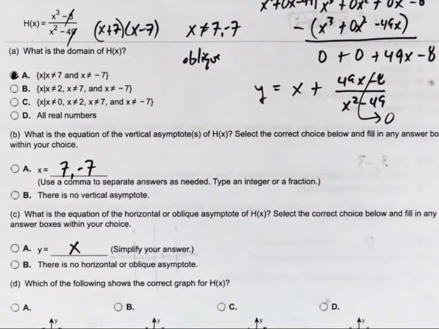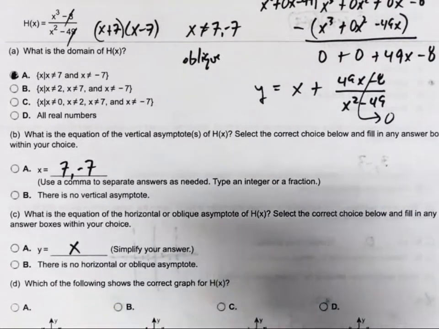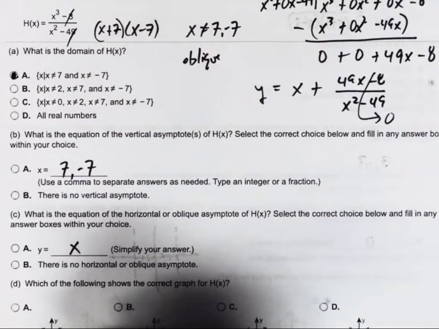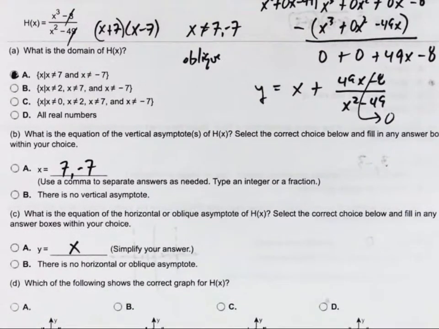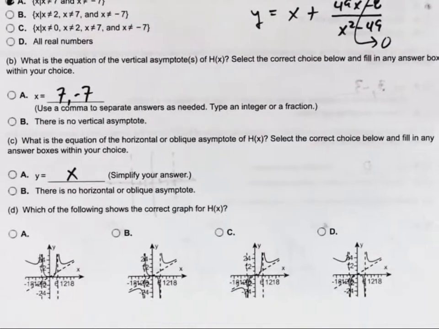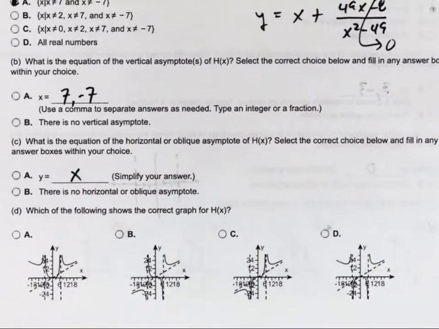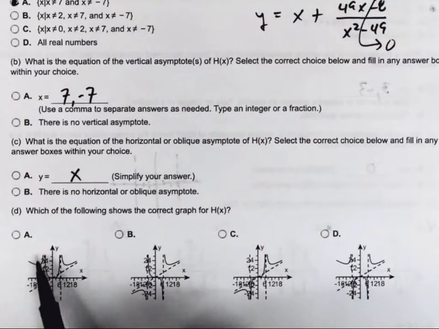So which one is correct? How can I determine? This is one where I don't have my calculator with me. If this was on a test, you can see there are differences, like for instance, this graph, when x is negative, has this here.